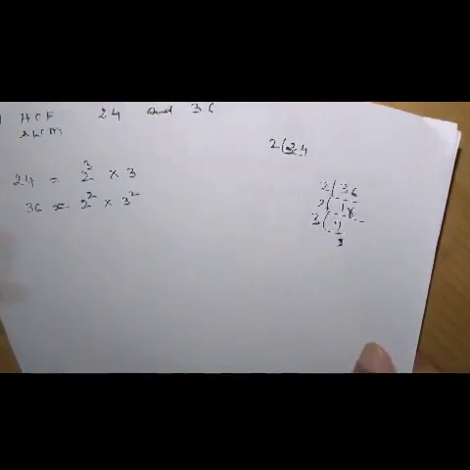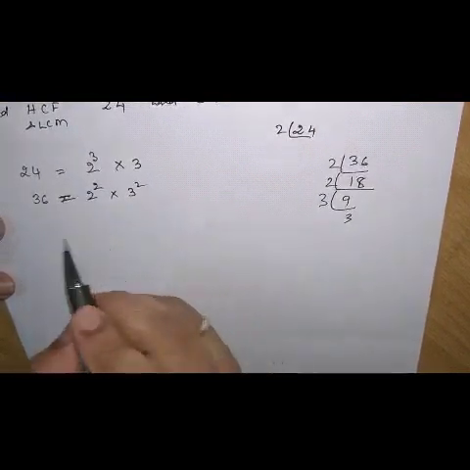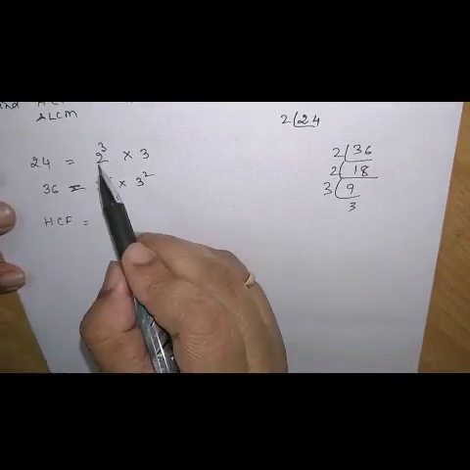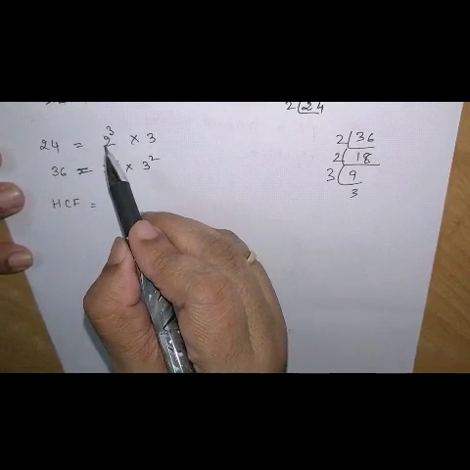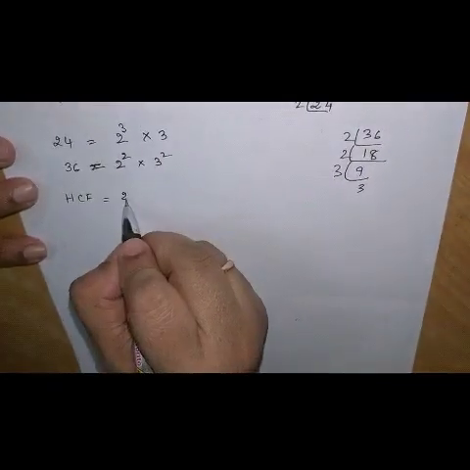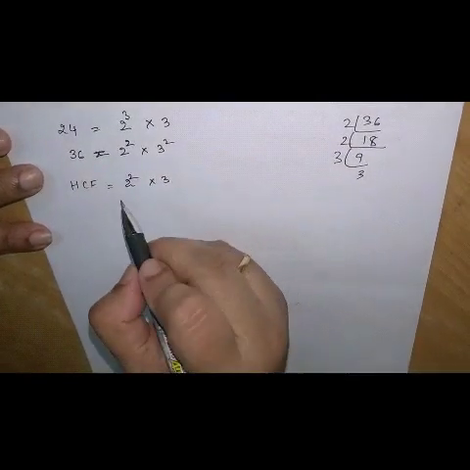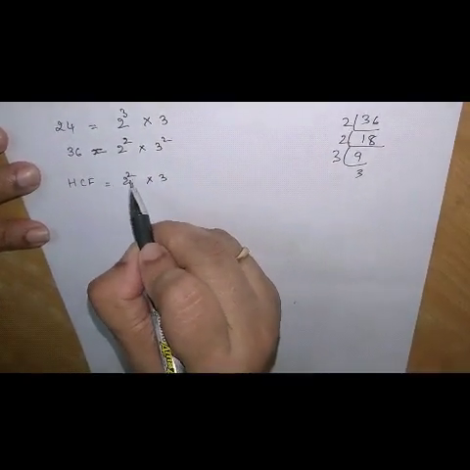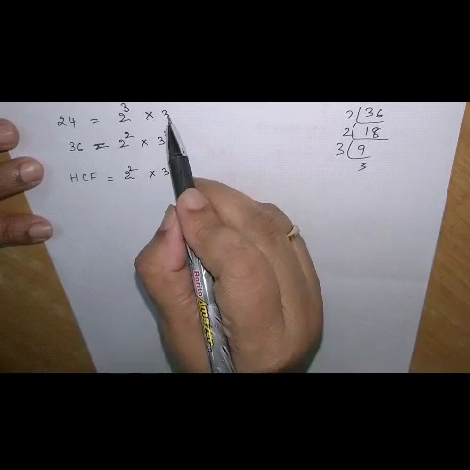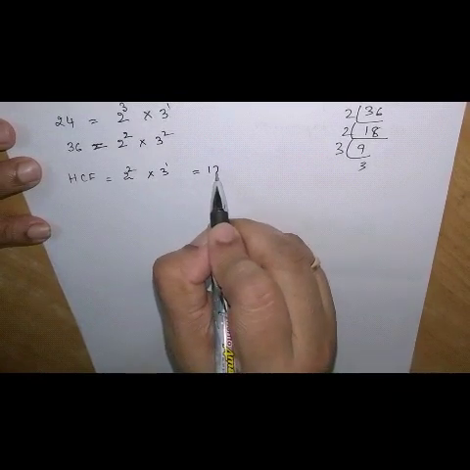Now how to find the HCF? You have done this in the lower classes, but slightly you have to use the exponent here. HCF is nothing but the common factor. Here 2 square is there, here also 2 square is there. Here 3 is there, here also 3 is there. So the common factor is 2 square and 3. The common one we have to write with the lowest exponent. For 2, the lower exponent is 2, so it's 2 to the power 2. For 3 and 3 square, the lower exponent is 1. So 4 into 3, 12 is the HCF.